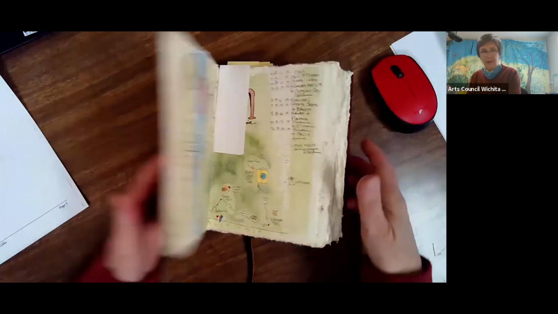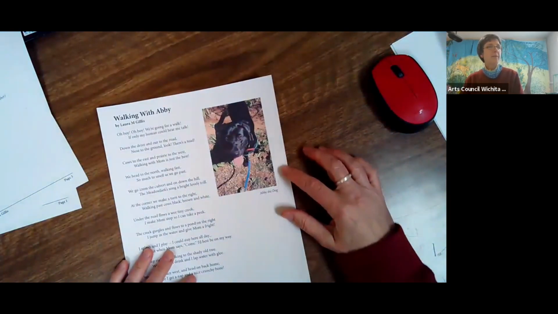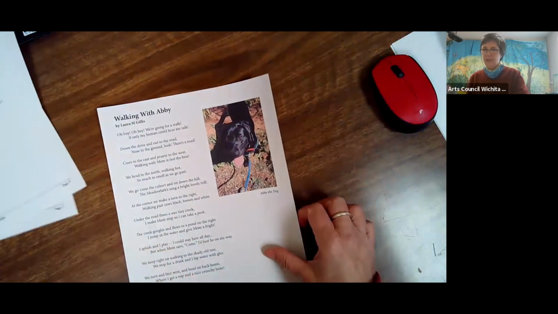But we're not going that far today. Today we're going to walk with Abby. And Abby is my dog. And she loves to go for a walk. And this is a picture of her right here. She's a big black lab. And she's pretty young and she likes to walk a lot.